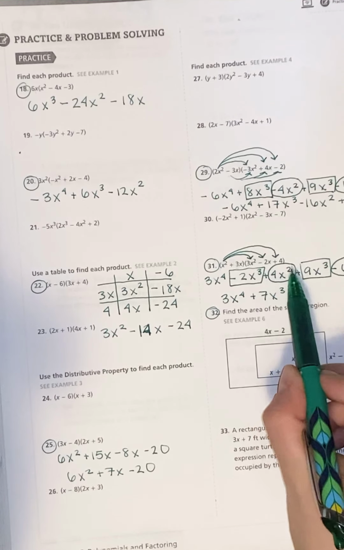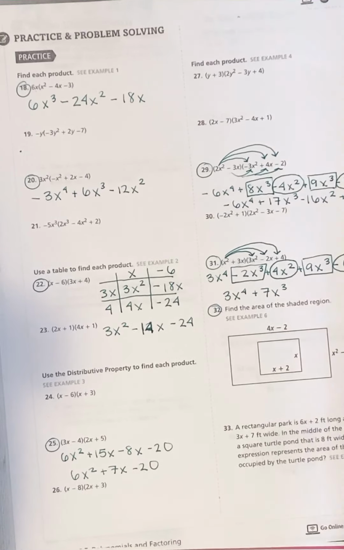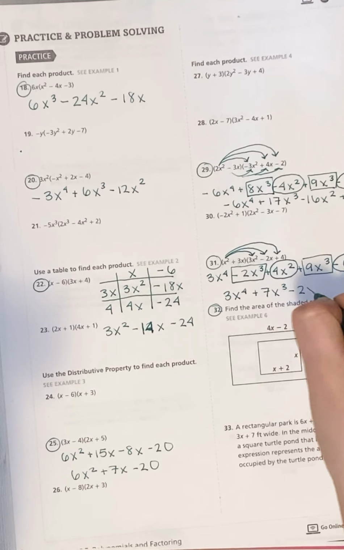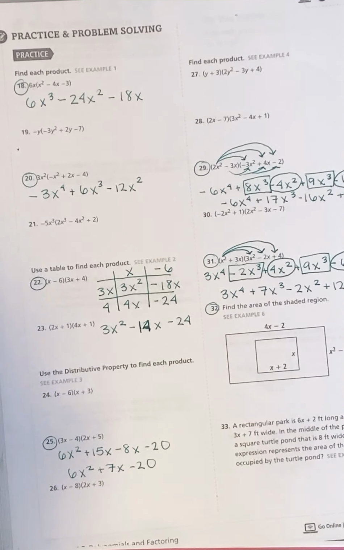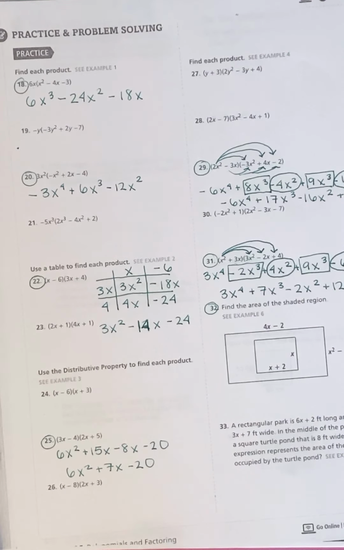And then 4x squared minus 6x squared. So that would be a negative 2x squared. And bring down the plus 12x. Let me check that. Yep, looks good. Moving on.